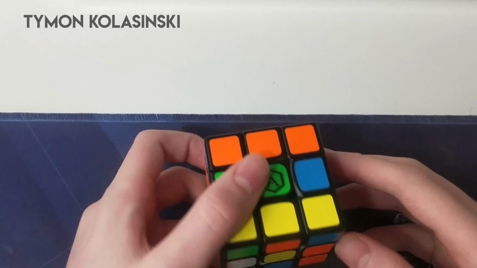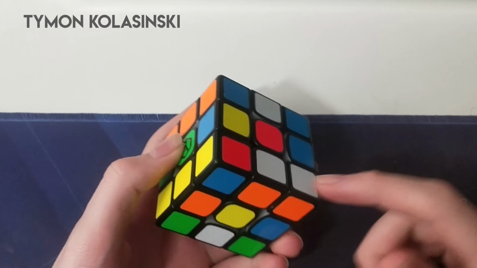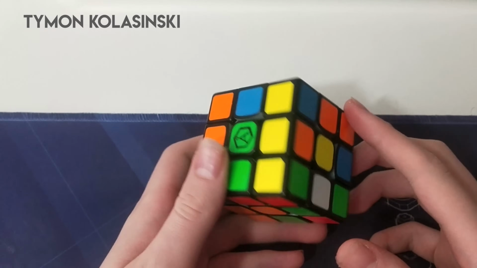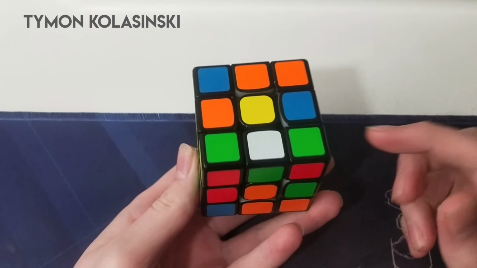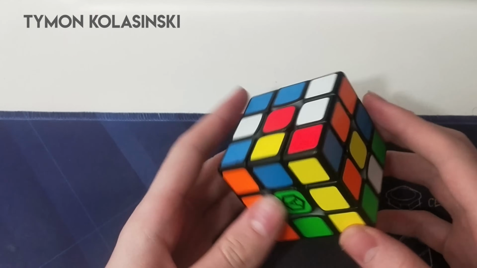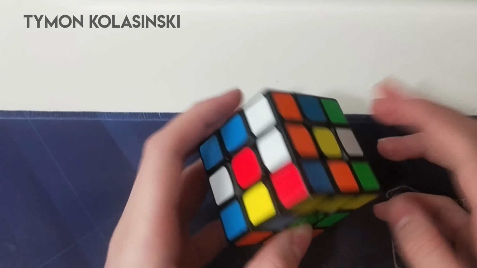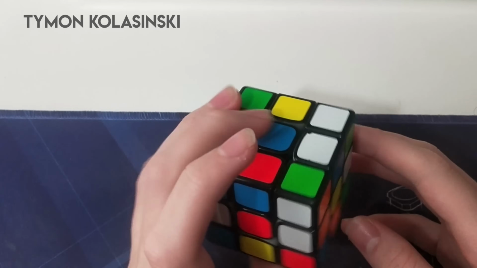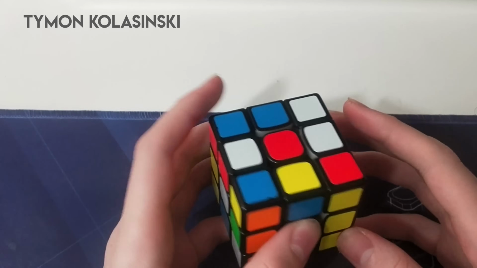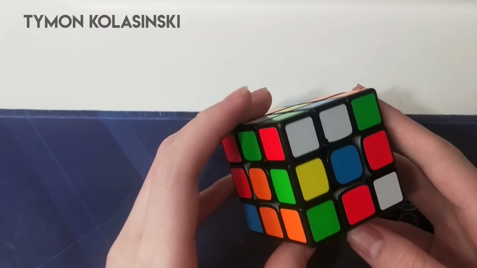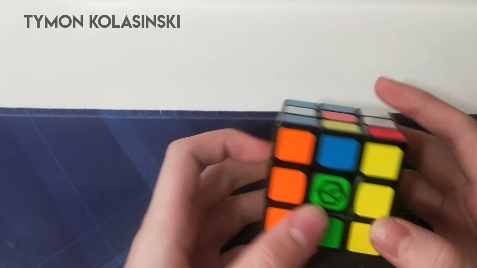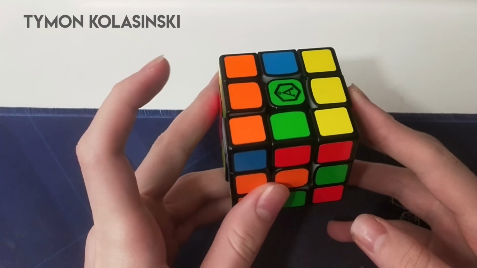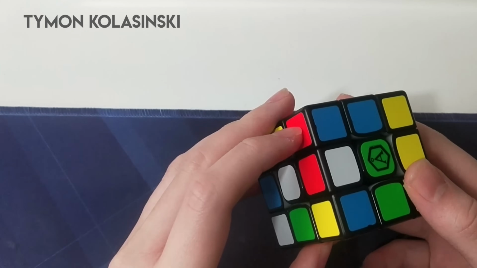Alright, so the first thing I see is this block, and then if you check all of the colors that it has, there's white, green, and orange. So white doesn't look too good. Green is okay, but not too good. And then on orange, you can solve this edge and this edge with L, F.